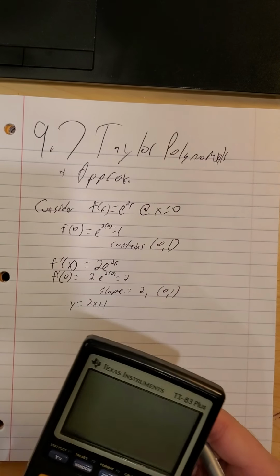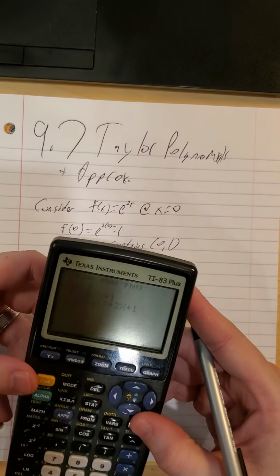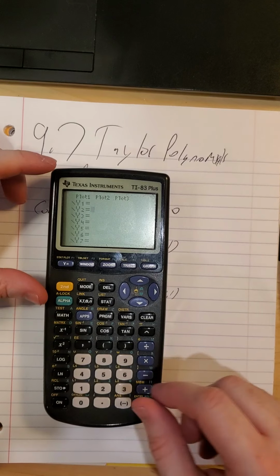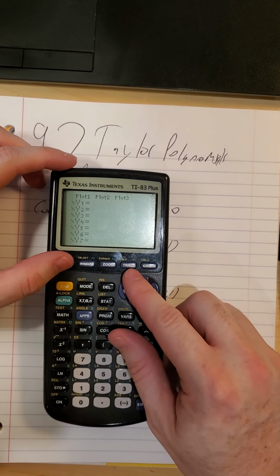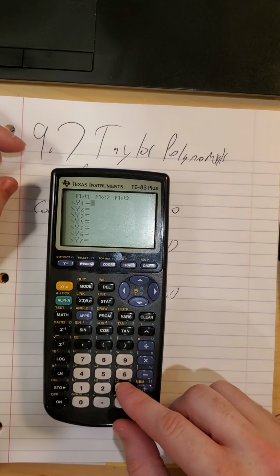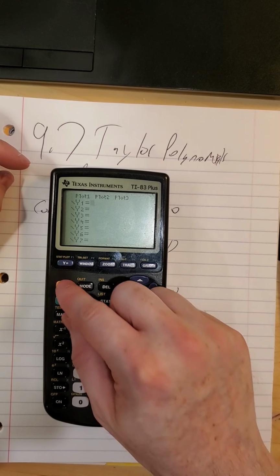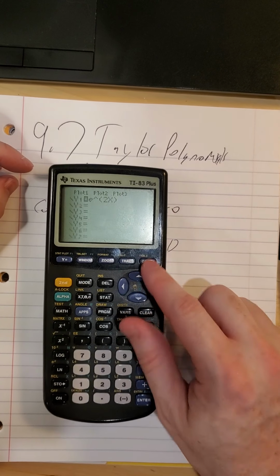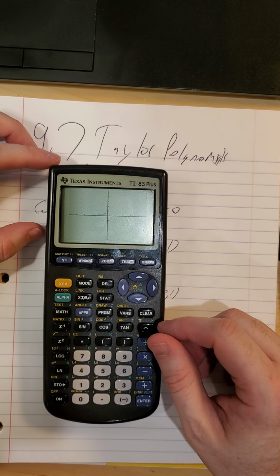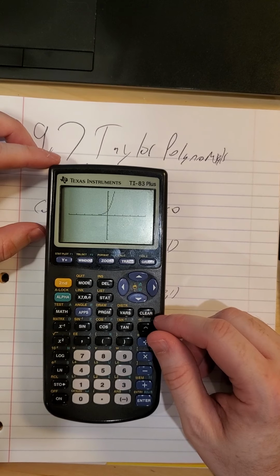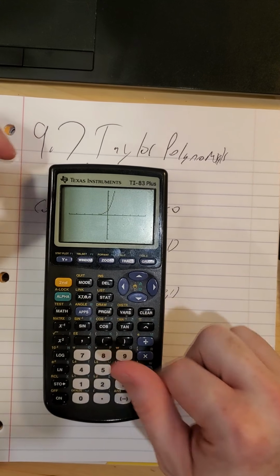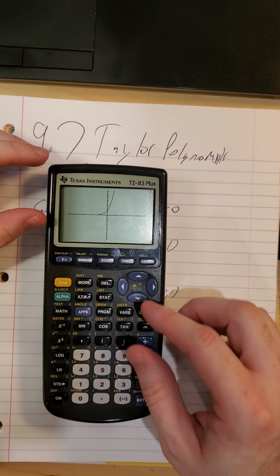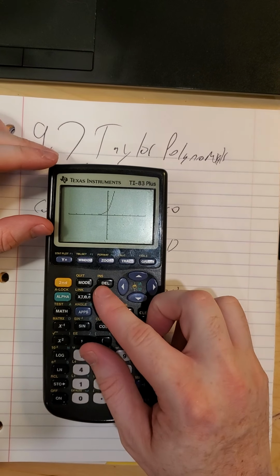If we take a quick look at these, let me clear them out here. I'll put in y1 the original f of x, the e to the 2x power. And I'm in the -5 to 5 window on both x's and y's. Just hit your window key, x min, x max, -5, 5. Do the same thing for the y's. So there's our original.